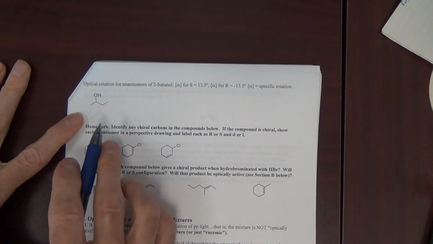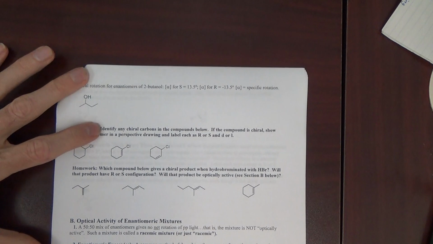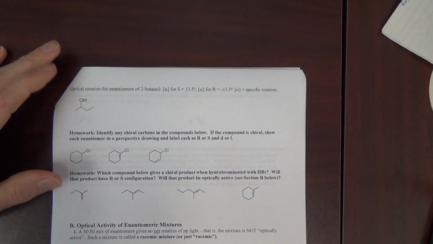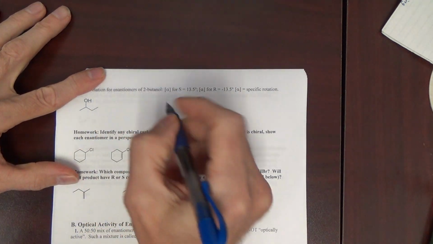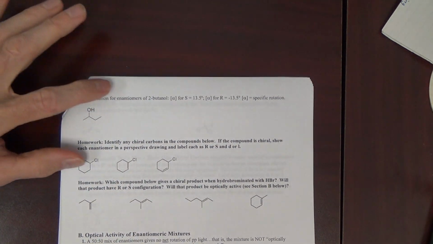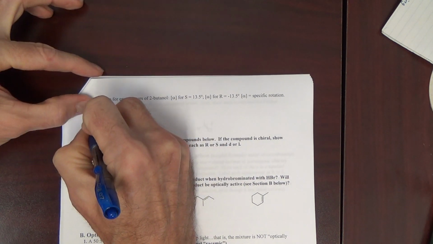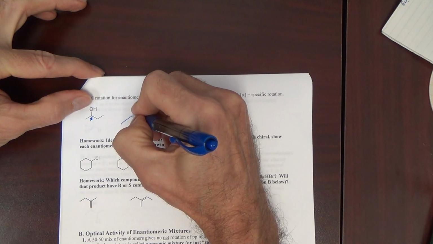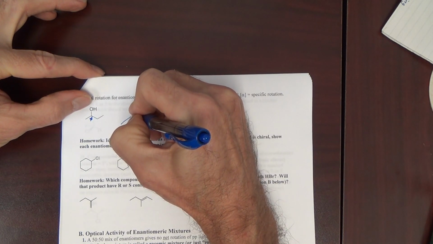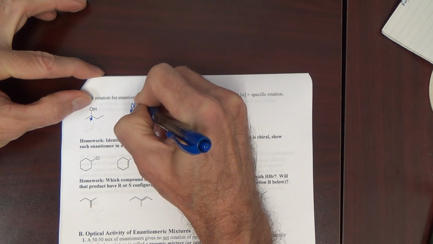Okay, let's look at optical rotation for enantiomers of 2-butanol, and bring in the idea of rotation. First off, let's draw the two enantiomers of 2-butanol. Here's your chiral carbon. We can include some precise stereochemistry. How about if I make that like that?